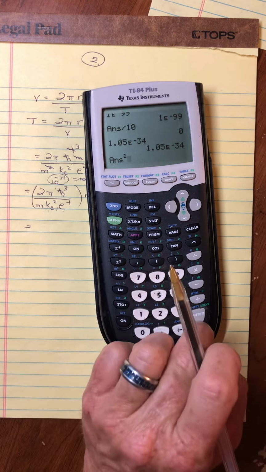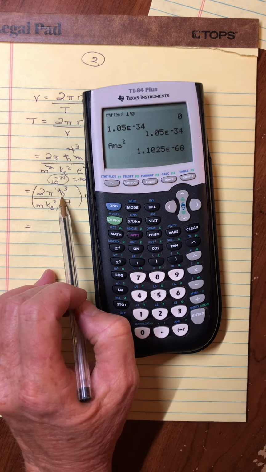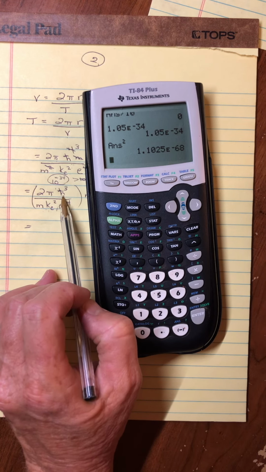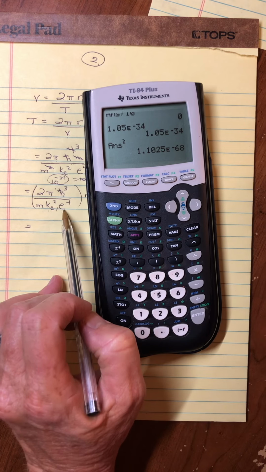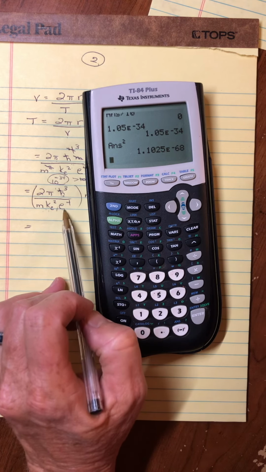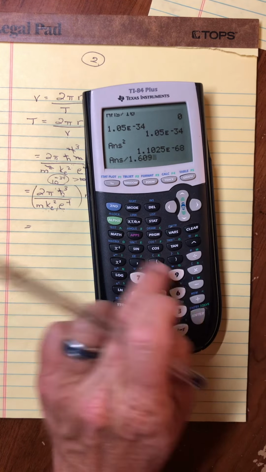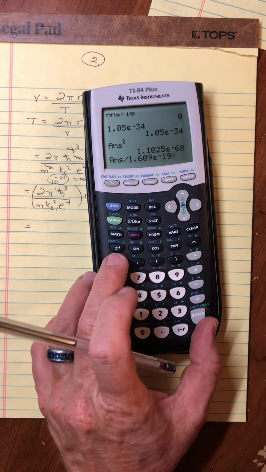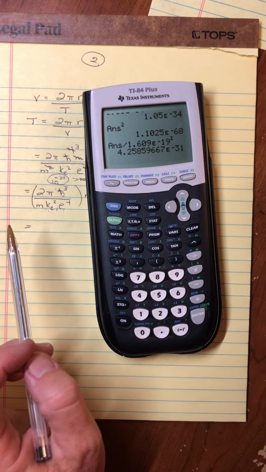I can square it and I'll be okay. But if I do it one more time, I'm going to get 0 with my calculator. So I'll tell you what. Let's start working on this first before we put the other h. So let me divide by 1.602 times 10 to the negative 19. And let me just do 2 of those and see what I get. Okay, good.